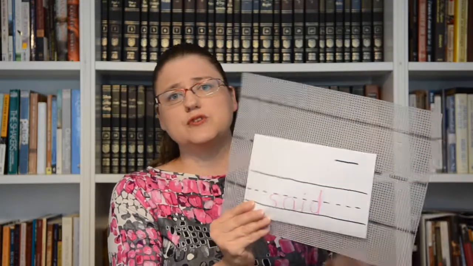After the teacher has written it on the board, the student is going to spell it out, S-A-I-D, and then they'll underline it and say said. Now we put down our crayon, and the student is going to trace it 3 times while saying each letter and then underlining and saying the final word. S-A-I-D, said. S-A-I-D, said. S-A-I-D, said.